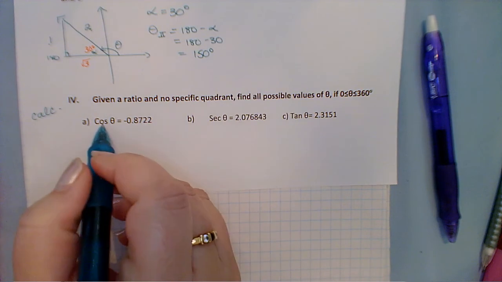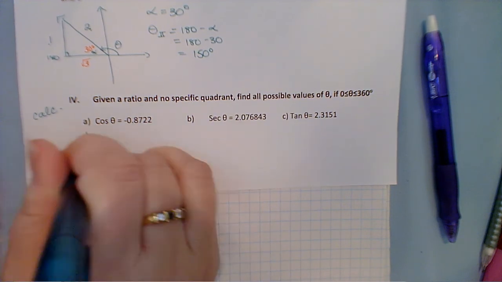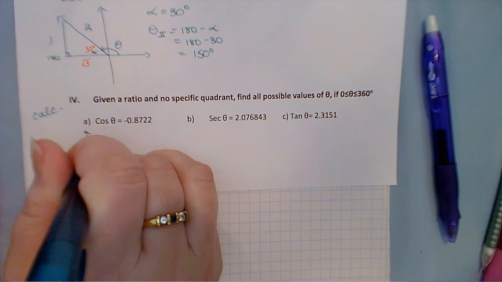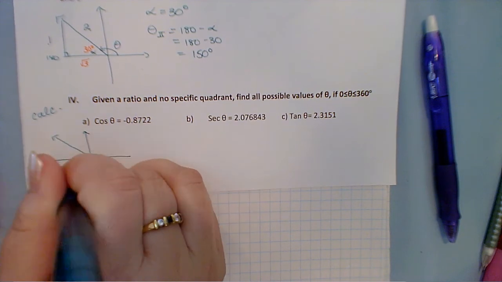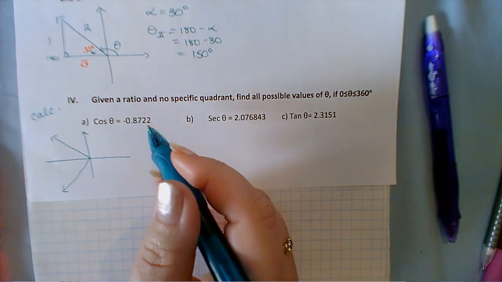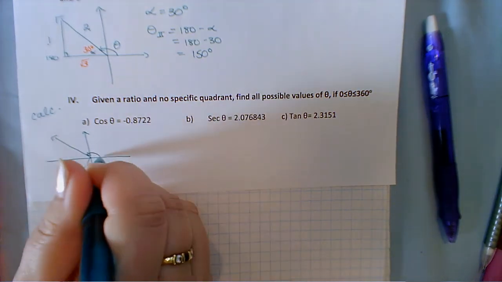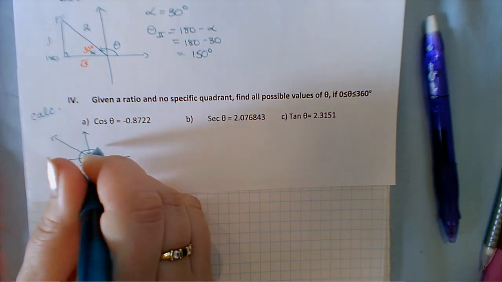So the first thing you always do is you draw it. So we're going to draw where cos is negative. Now, cos is negative where the x-axis is negative. So cos is negative here, but it's also negative here. And it didn't tell us which one of these two locations it is. So we need to figure out this theta, and we also need to figure out this theta.